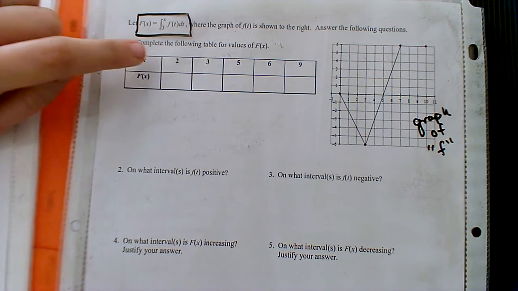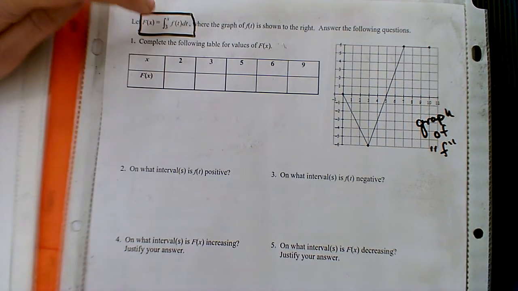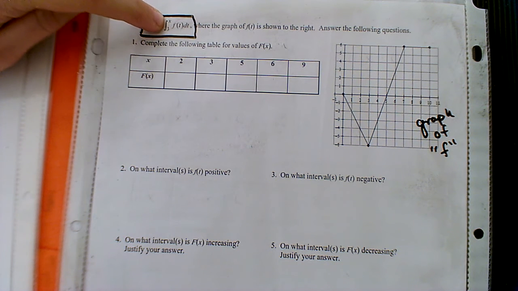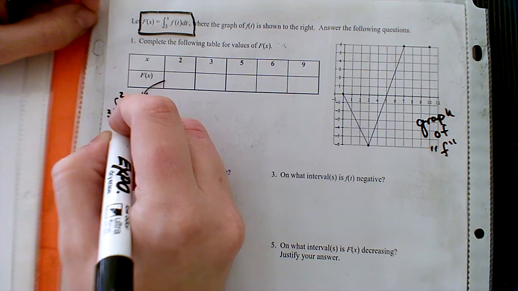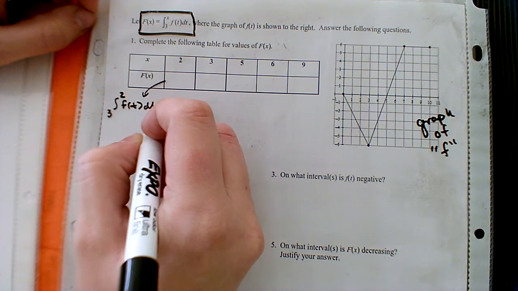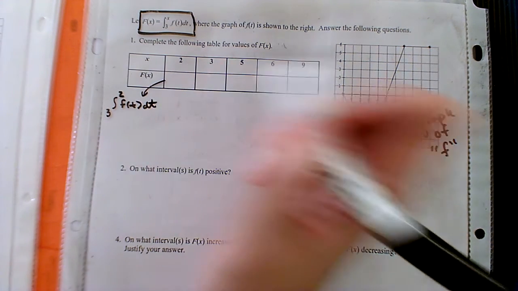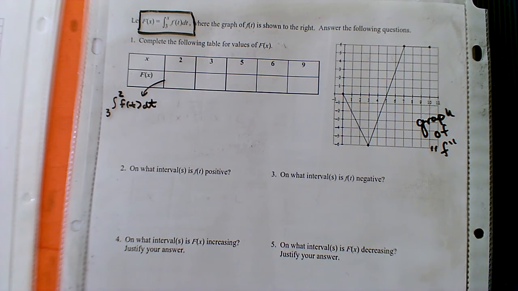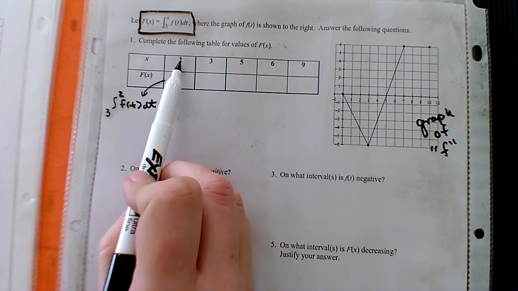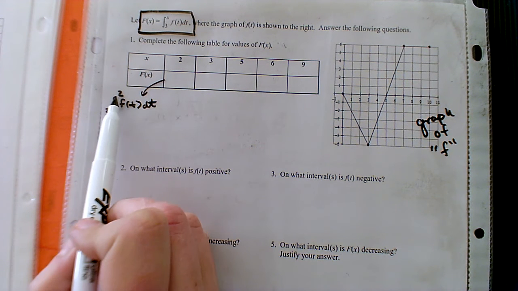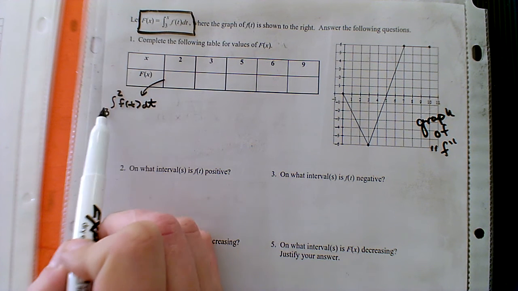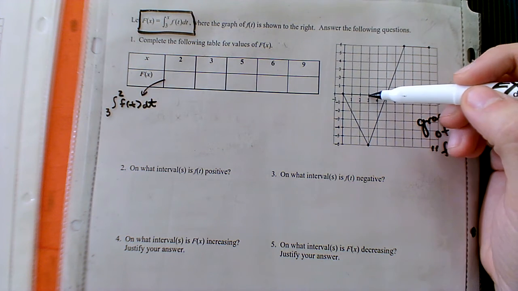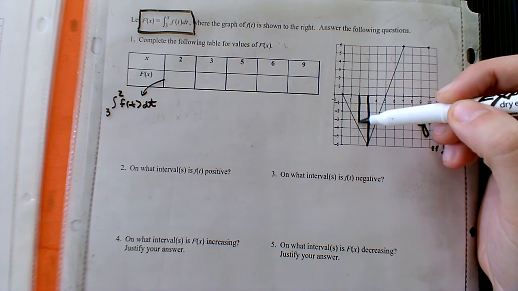So if I'm plugging in 2 for x, notice how that's going to involve plugging in 2 for x as the upper bound. So if I initially write that out, this is kind of what we have. So essentially, to figure out this F of 2 value, we have to look for the area under the little f graph from 3 to 2. So we're looking at this little strip.